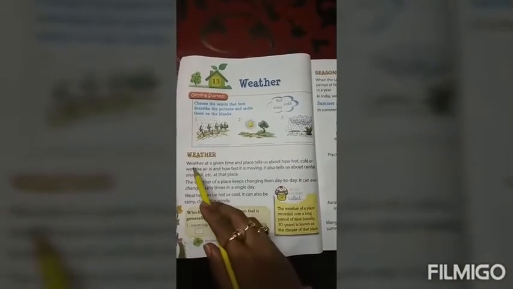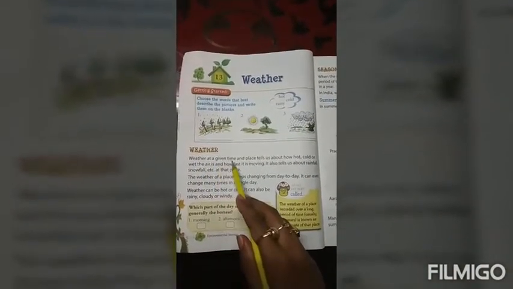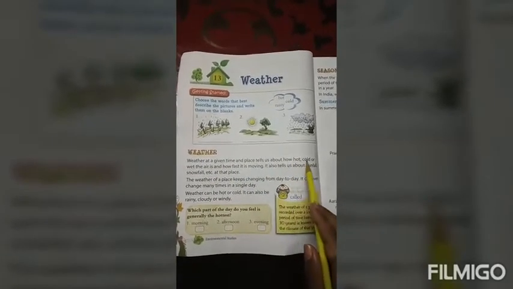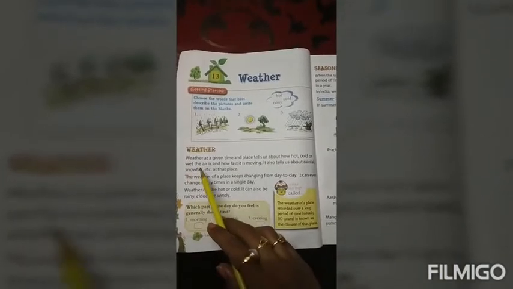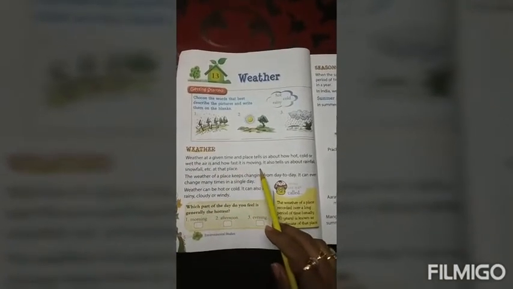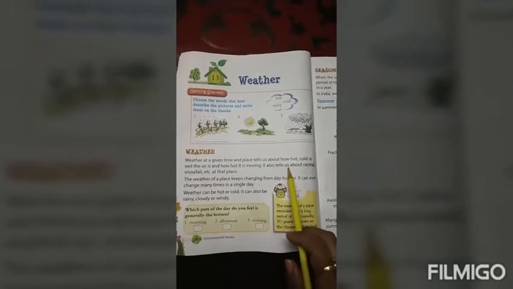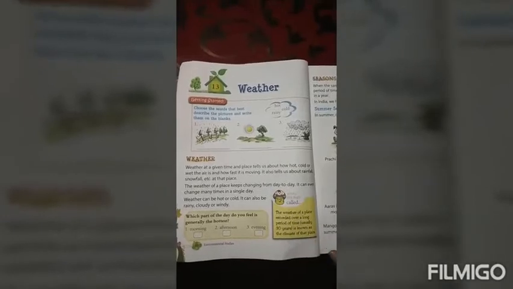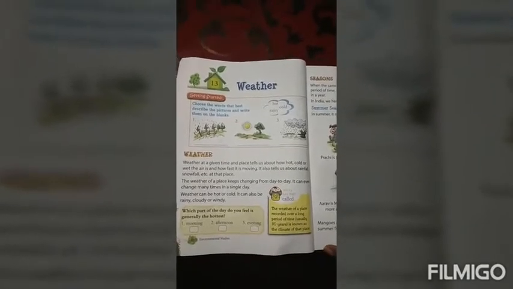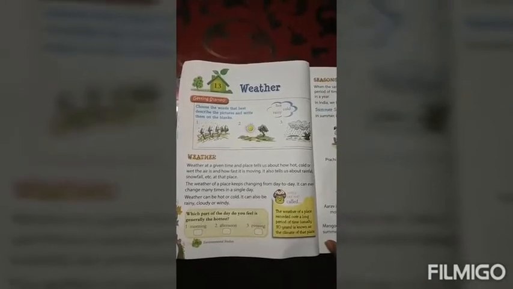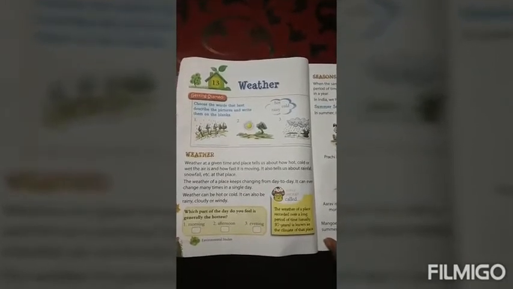Weather at a given time and place tells us about how hot, cold or wet the air is and how fast it is moving. It also tells us about rainfall, snowfall, etc. at that place. So weather, what? It tells us how hot, cold or wet the air is and how fast it is moving.